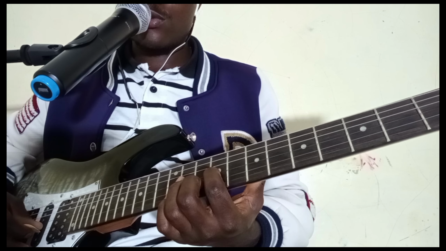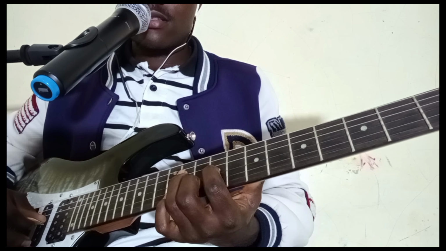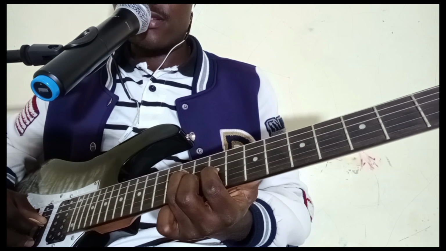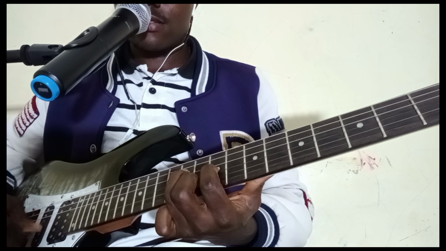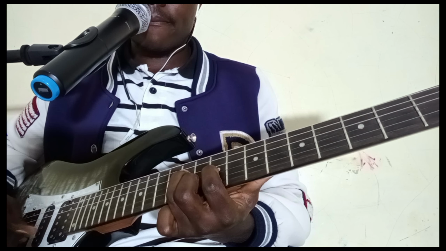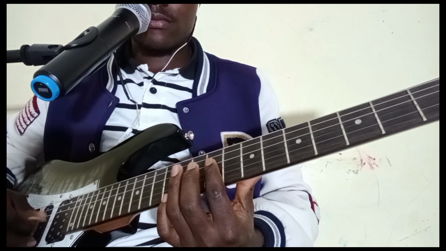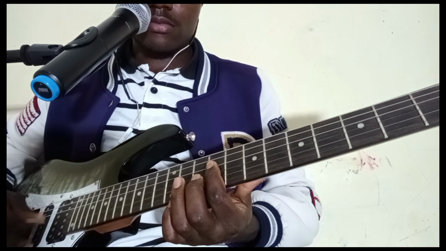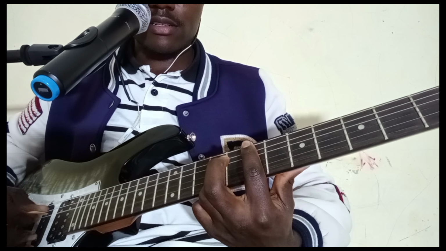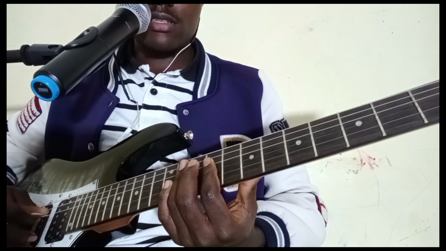Second finger, string number 2, fret number 10. Fret number 11, string number 4, finger number 3. That is our 1. Our 4 is here. The normal E triad. So just take out these 3 notes.